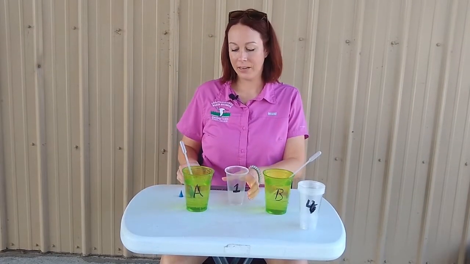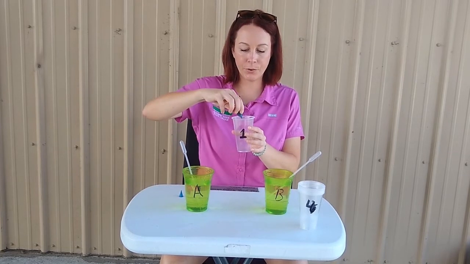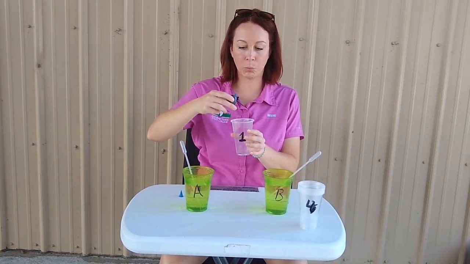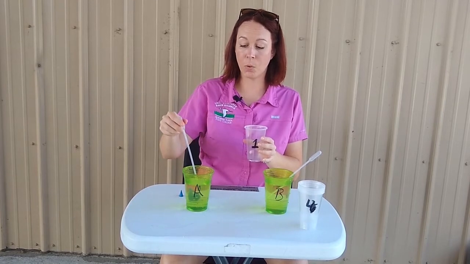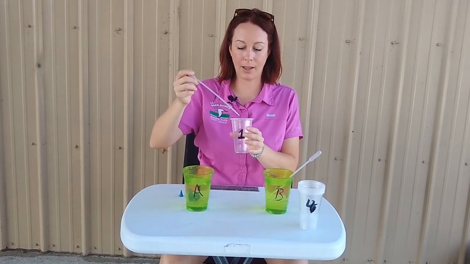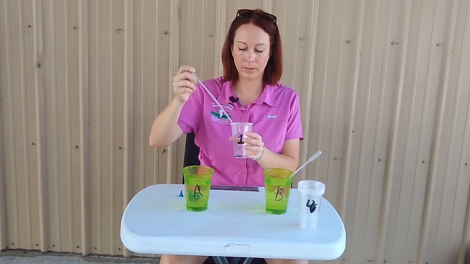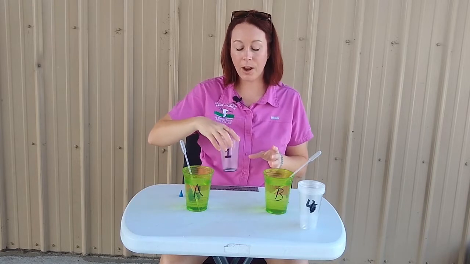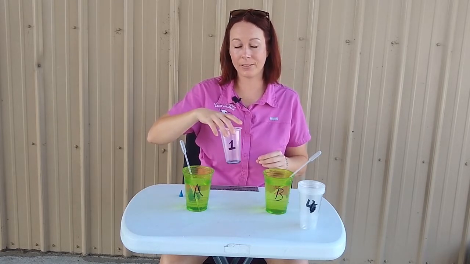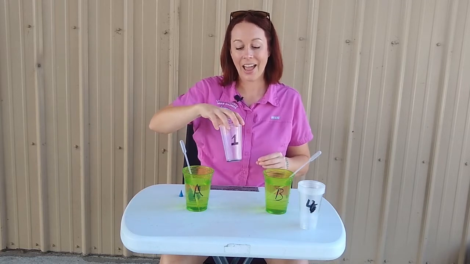To begin, put 1 drop of food coloring into cup number 1. Then add 9 drops of water from cup A. Swirl it around to make sure that the solution is evenly mixed. Now let's pull out our worksheet for the activity that looks like this.